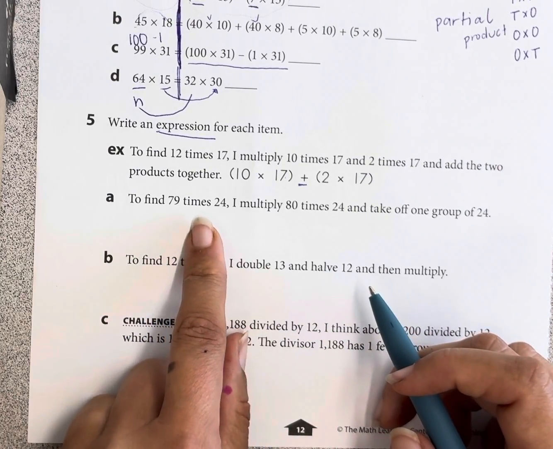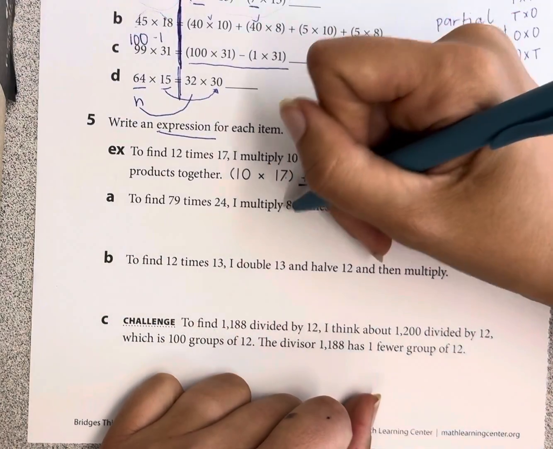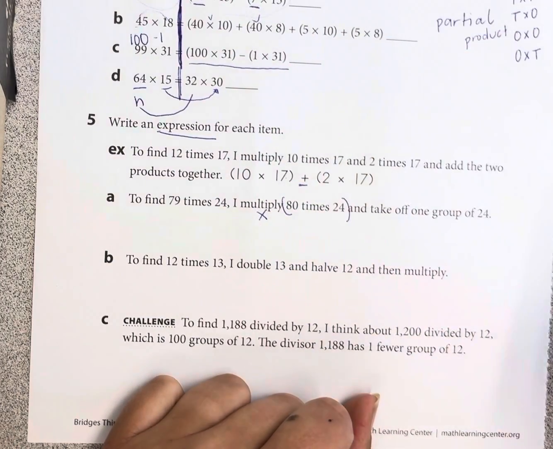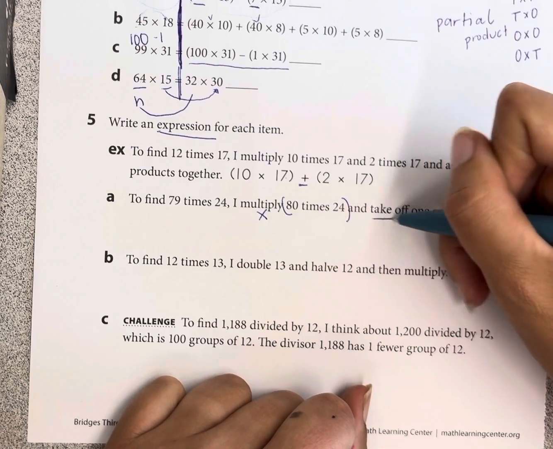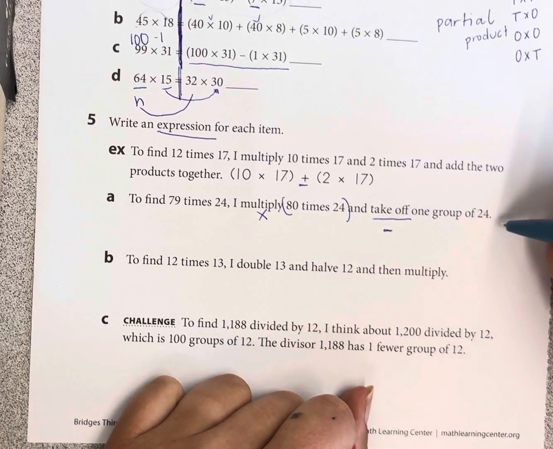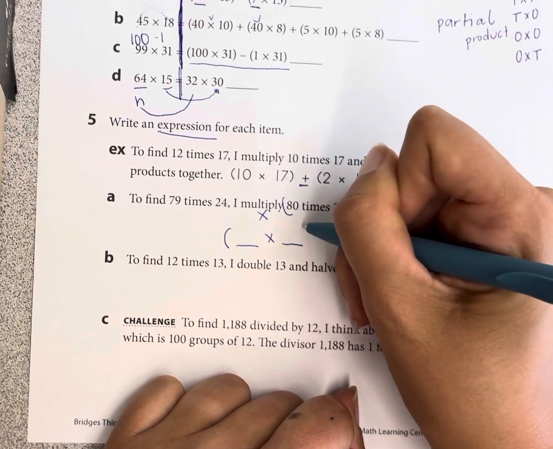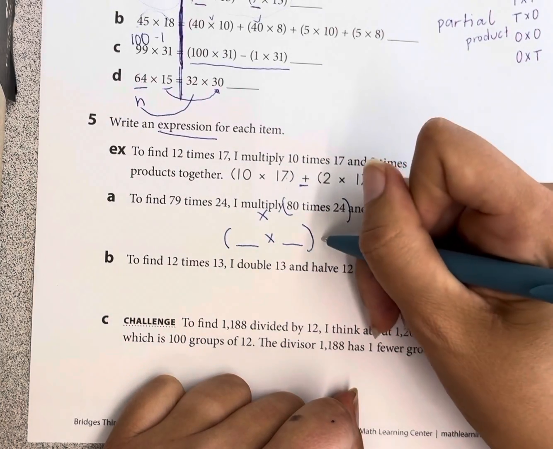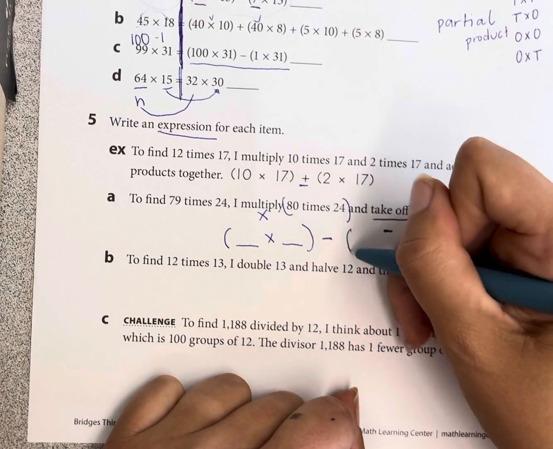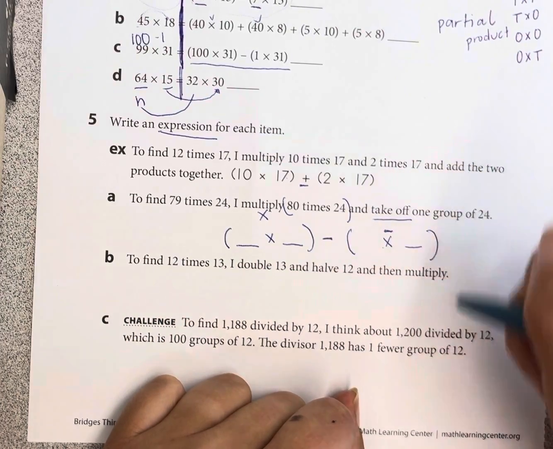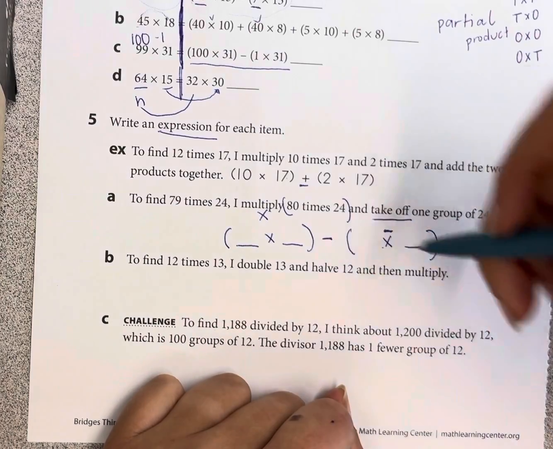Let's take a look at this next one. To find 79 times 24, I'm going to multiply 80 times 24, and then take off. Take off means subtract one group of 24. So you're going to have your parentheses with your first multiplication part. You're going to take off by subtracting, and then your one group of 24. So you're going to fill in those blanks.